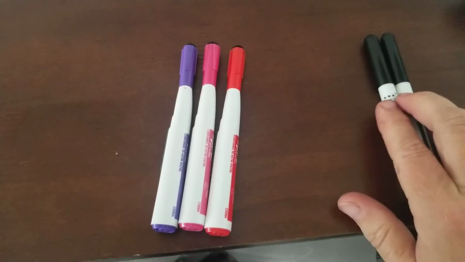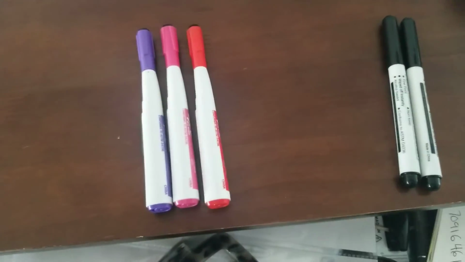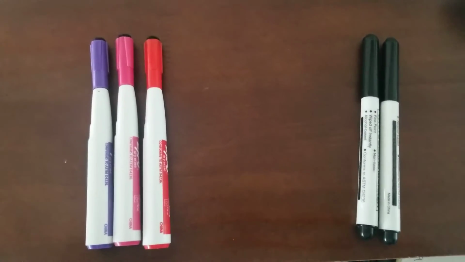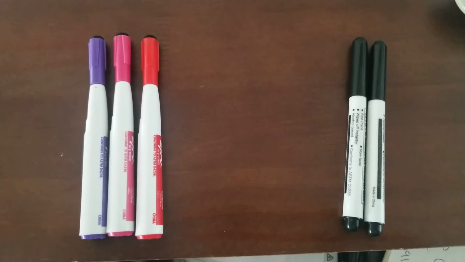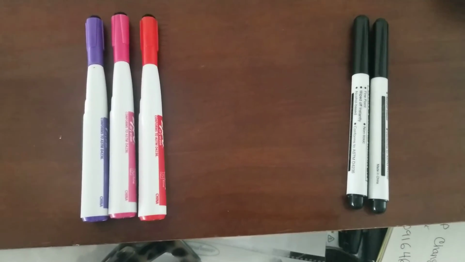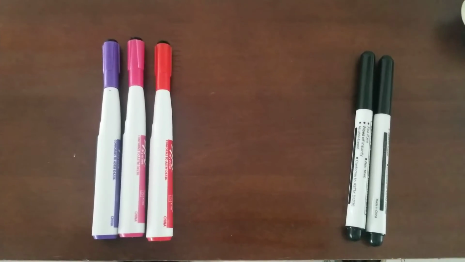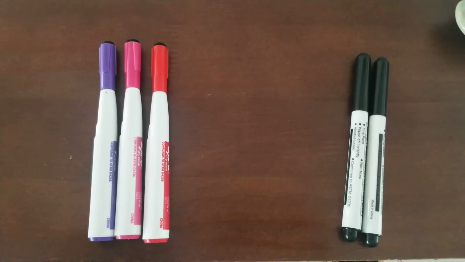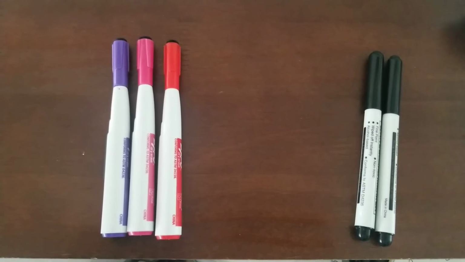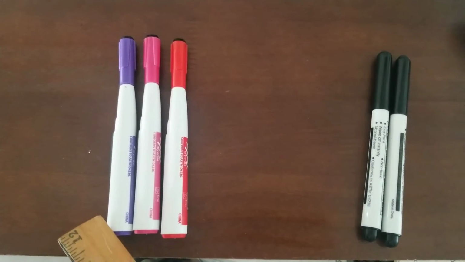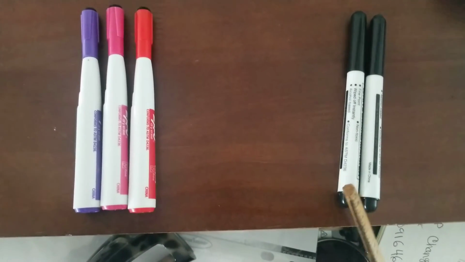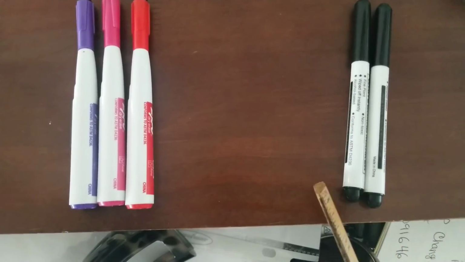If Miss Sheila makes two sets of markers, this is one set and this is one set. Which set has more markers? Well, how do we find out? We're going to count our objects, just like we did in addition. To find out which set has more or less, we're going to find out how many objects are in the set. We're going to count. This set has 1, 2, 3 markers. This set has 1, 2 markers.